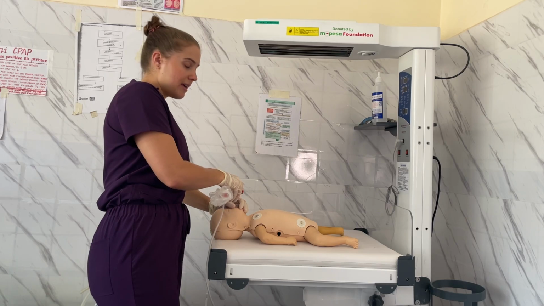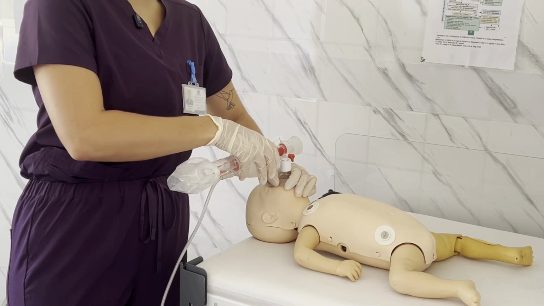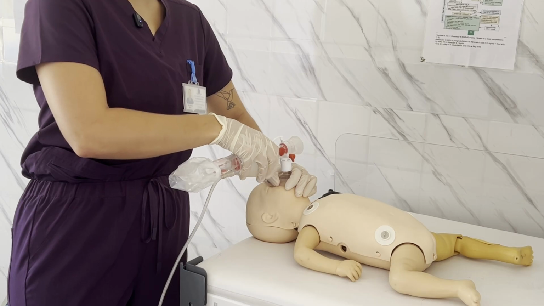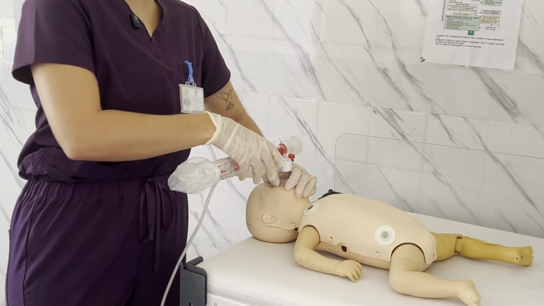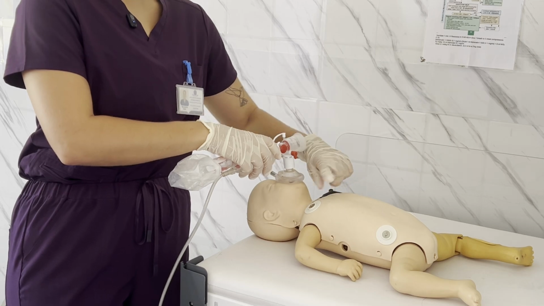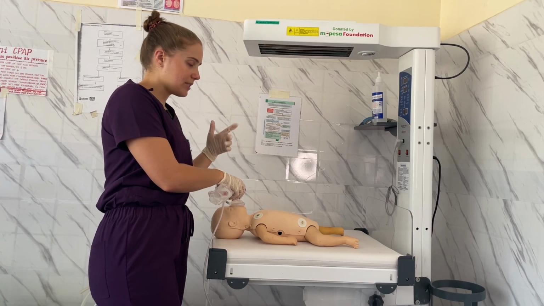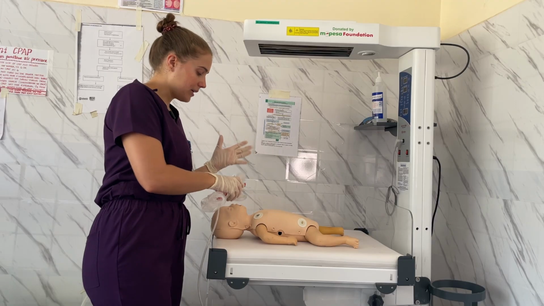There's a rhythm that you do whenever you're providing ventilation, and it's breathe, 2, 3, breathe, 2, 3. You want to look for the chest rise, equal air entry if you have a stethoscope to listen, and then you can also see if the heart rate is starting to increase.